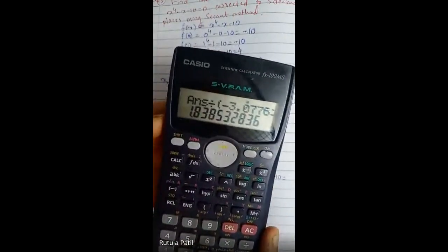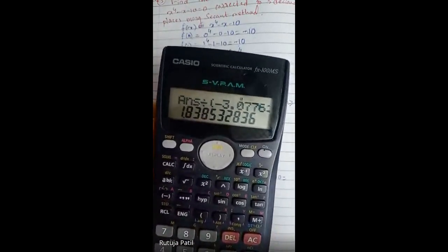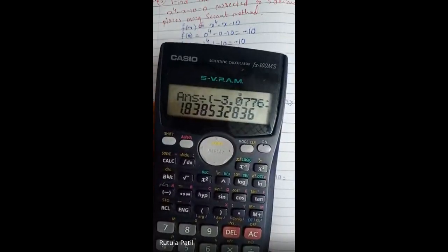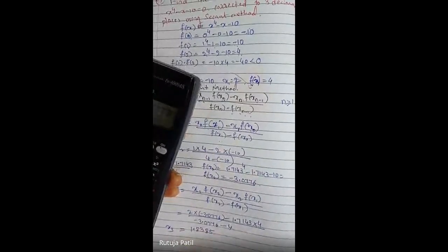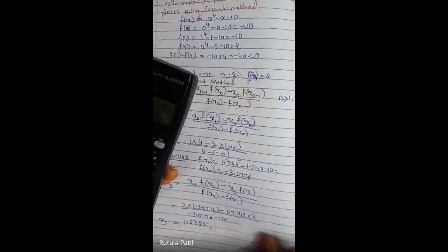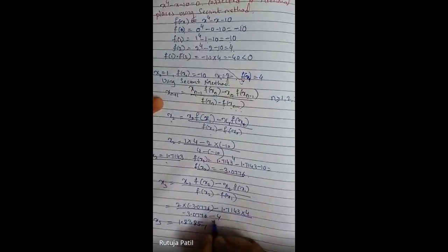So the value of x that is x3 what we got is 1.8385. This is x3. Next we have to find f of x3.